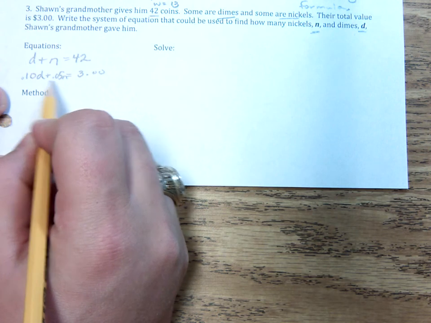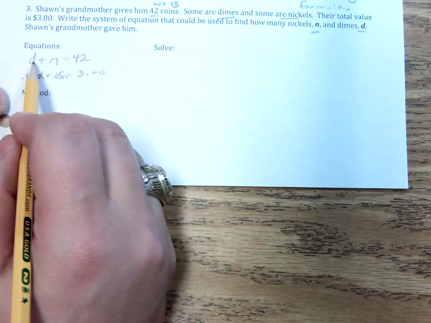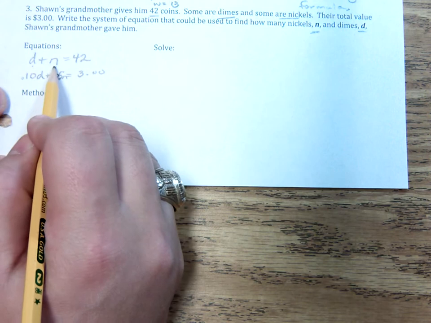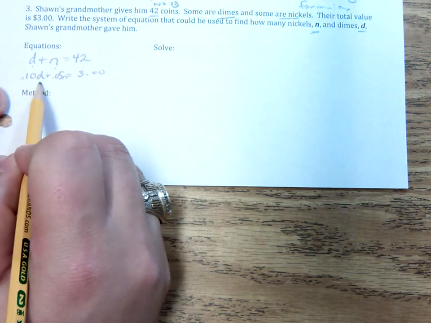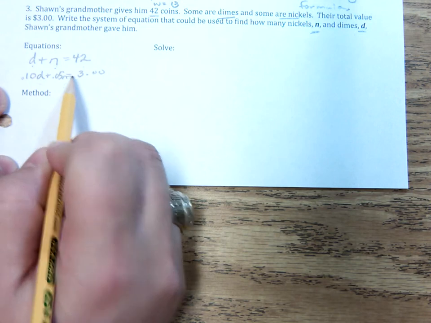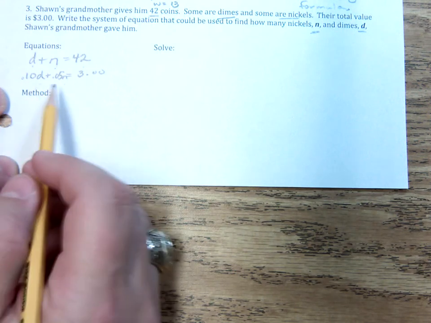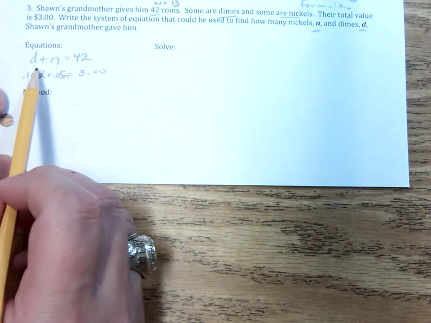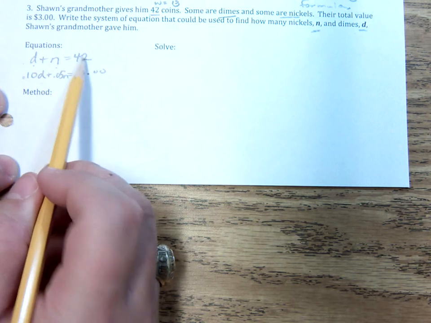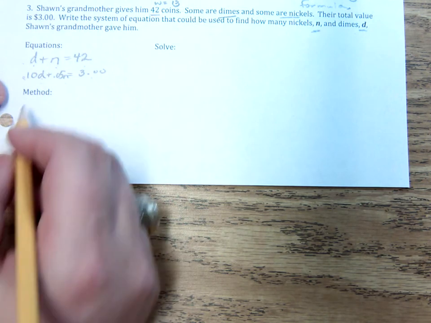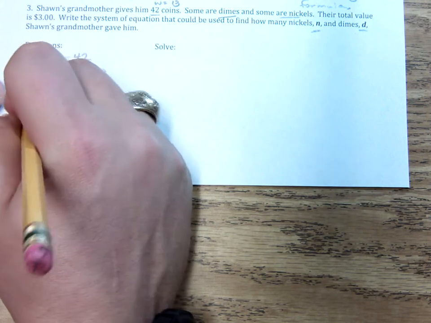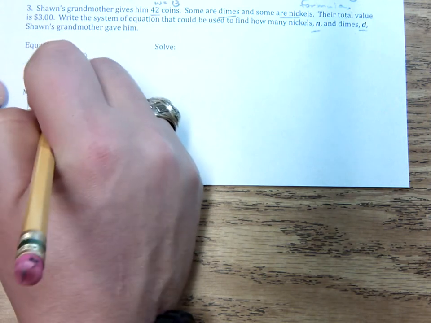So now I have the money part. Here's quantity, number of dimes, number of nickels, total number of coins. The amount of each dime, the amount of each nickel equals the total amount. There's your equation. I know it's not written very neatly, but now you can see that both of them are in AX plus BY equals C form. They're both in standard form. So my best method to solve this one is going to be elimination.